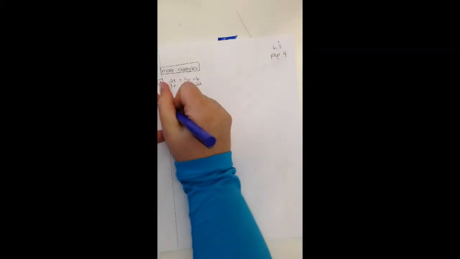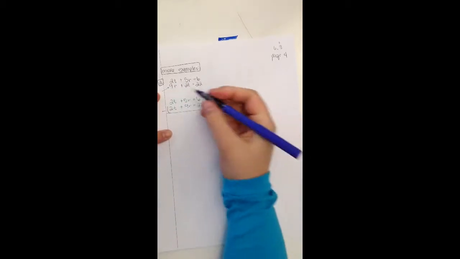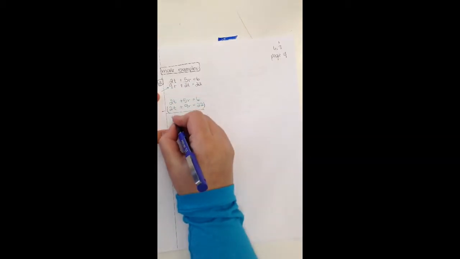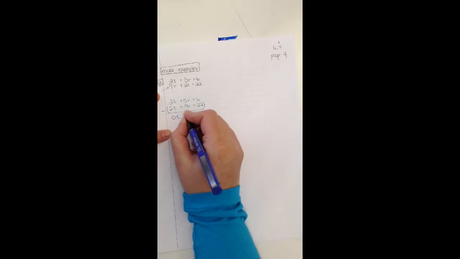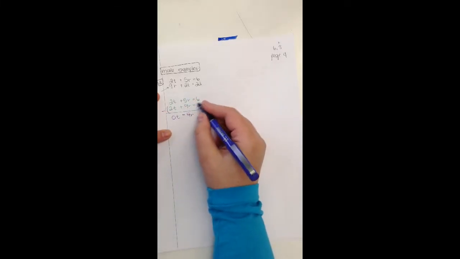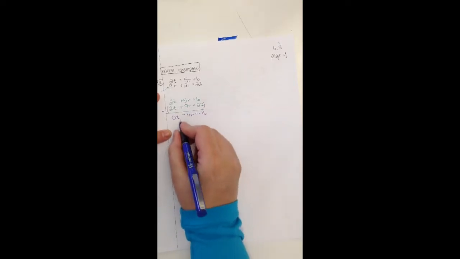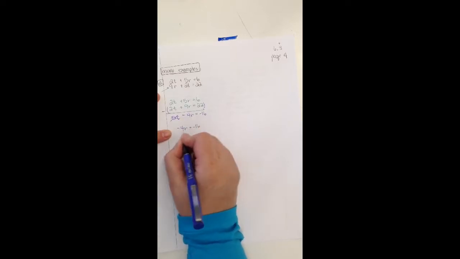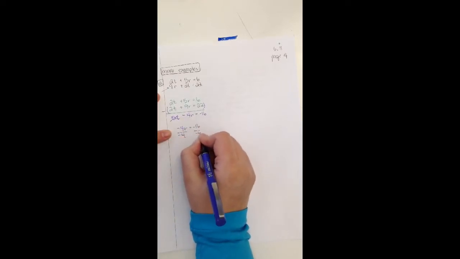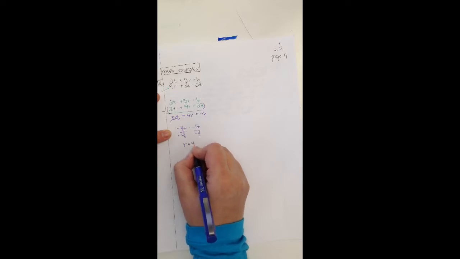The two T's match up, but they are the same sign, so I have to subtract. So write out your parentheses and subtract. 2T minus 2T is 0T. 5R minus 9R is -4R. 6 minus 22 is negative 16. So these go away. I'm left with negative 4r equals negative 16. Divide each side by negative 4. Gives me a positive 4.